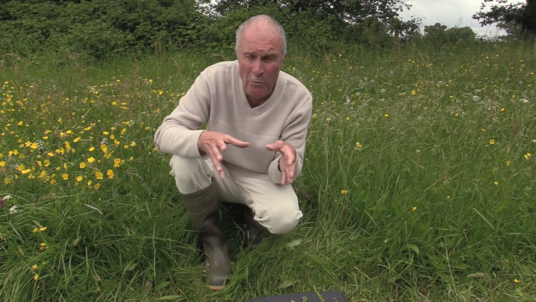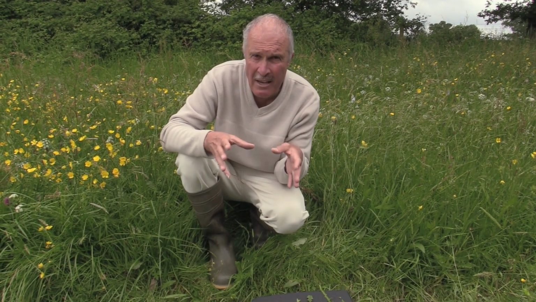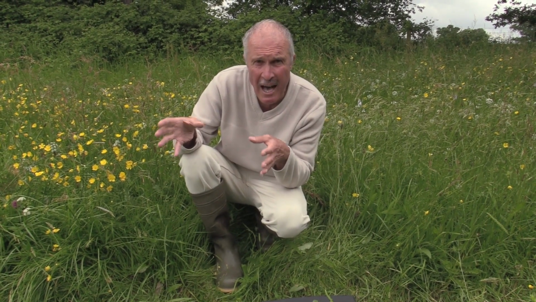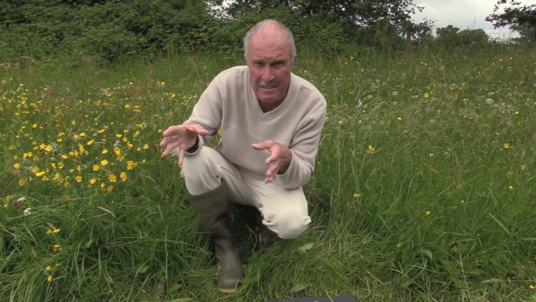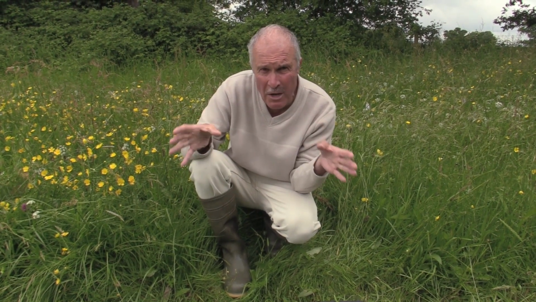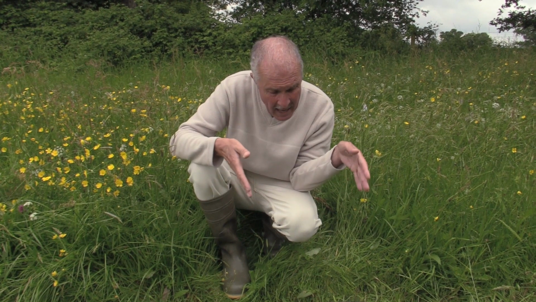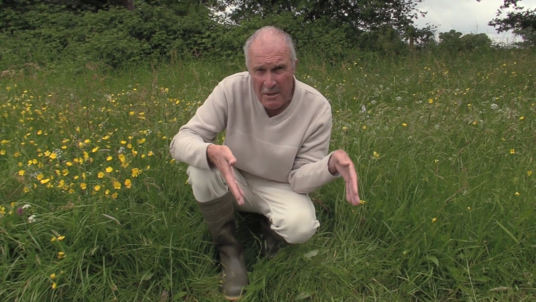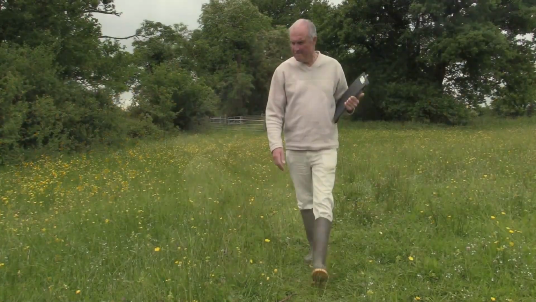And that is one way to identify it as a likely HOPPI, a habitat of principal importance. And because it's a lowland neutral grassland, the term that's used is lowland meadow. This is an example of lowland meadow HOPPI. One way of doing it is diversity of broadleaf species. The other way of doing it, which gives you a good indication, is indicator species, and we'll look at that next.